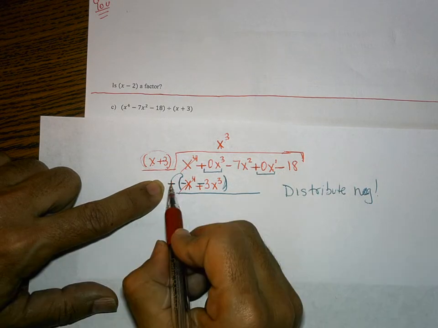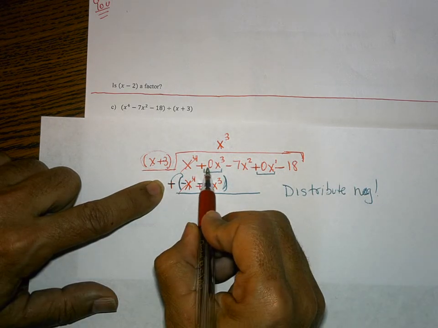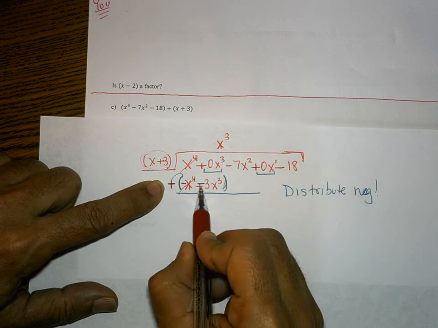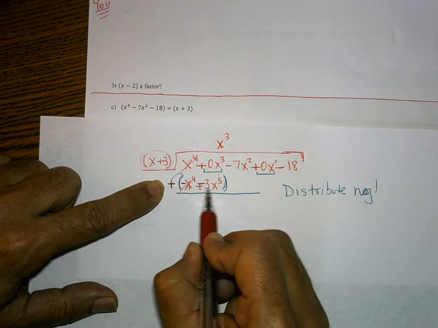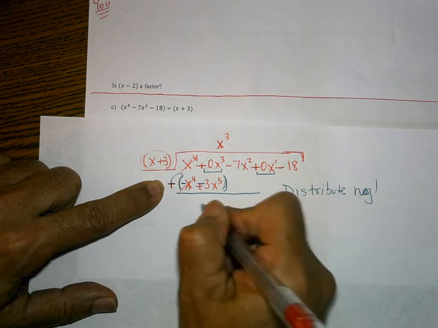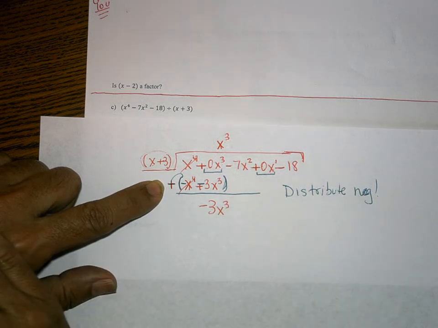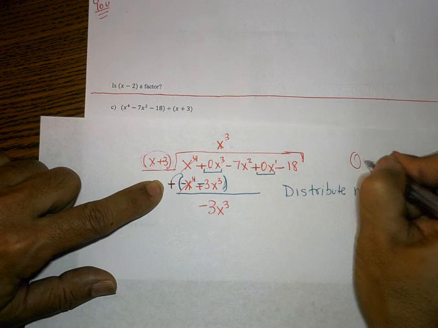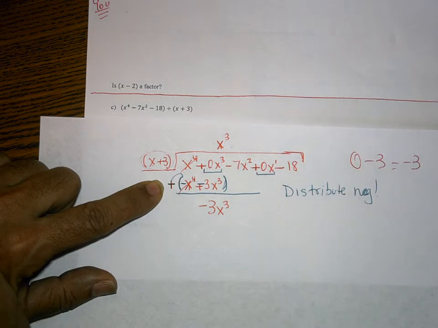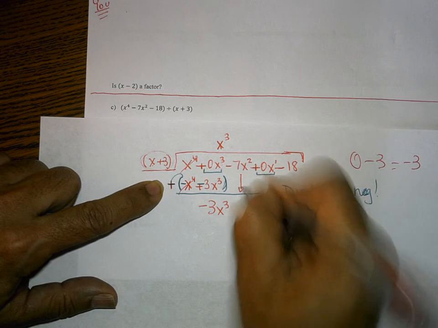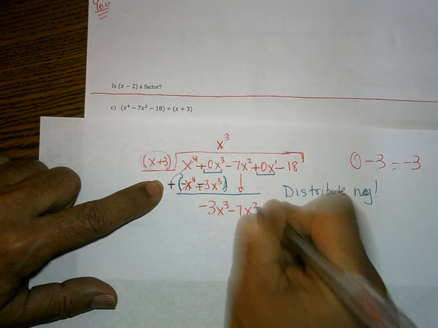And a 0 x cubed plus a negative 3x cubed is just negative 3x cubed. Okay, 0 plus 5, or 0 minus, think about 0 minus 3 is just negative 3. Okay? All right, let's carry down the next term, negative 7x squared. Let's set up our subtraction.